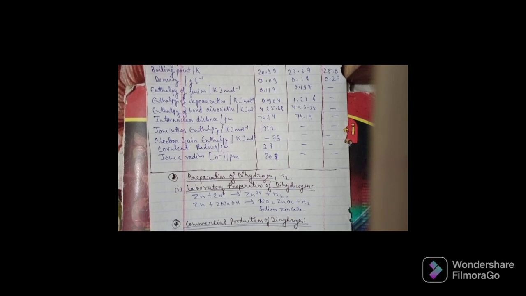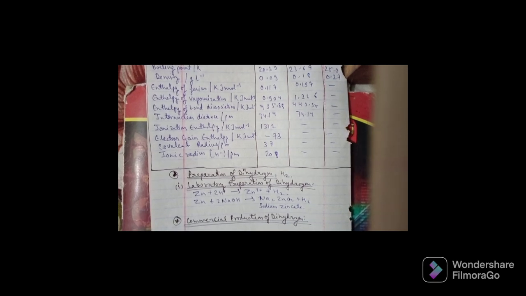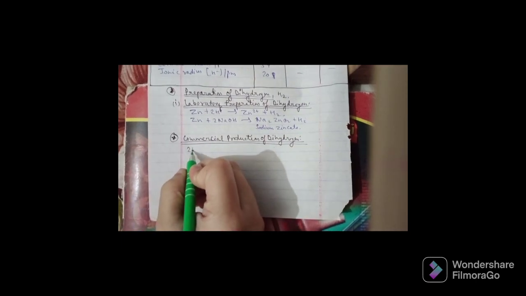The commonly used processes are outlined below. First, the electrolysis of acidified water using platinum electrodes gives hydrogen. We'll be discussing that here in detail. So here we go: 2H2O.